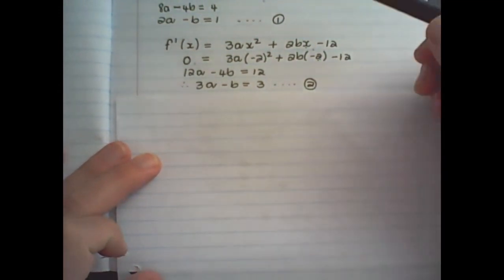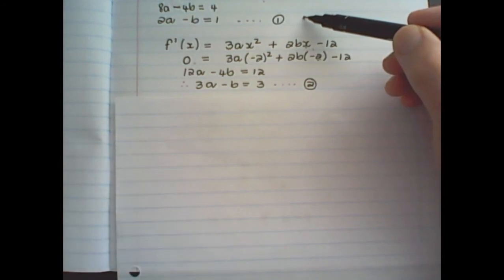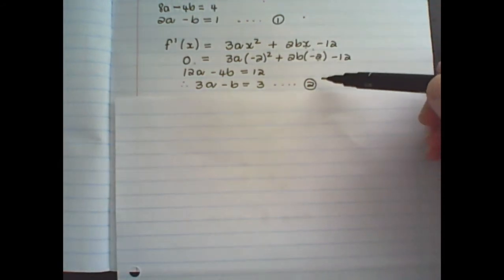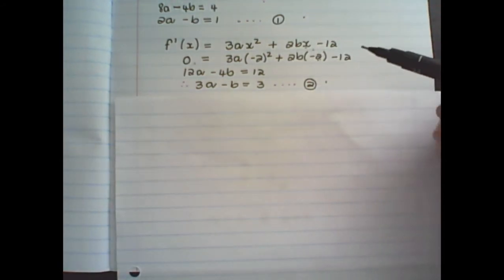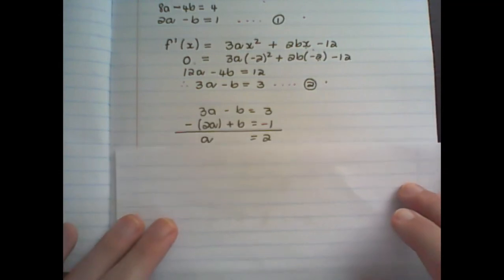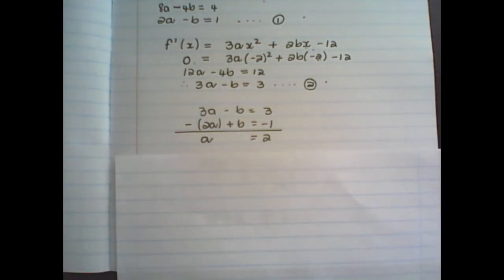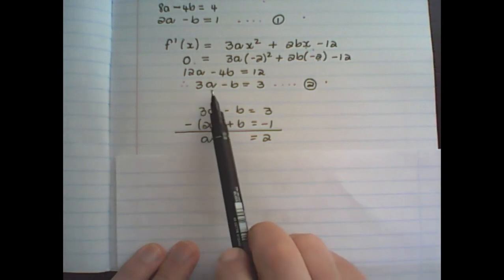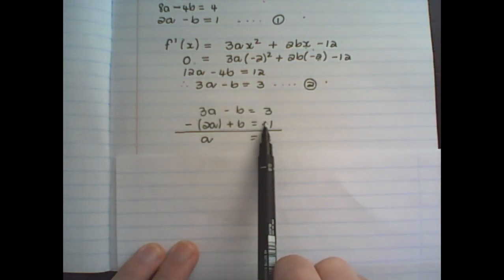Now I have two equations. 2a minus b is equal to 1, and 3a minus b is equal to 3. And I can solve a and b simultaneously. In this example, I used the method of elimination, but you can also use the method of substitution. So with elimination, I have 3a minus b equals 3.